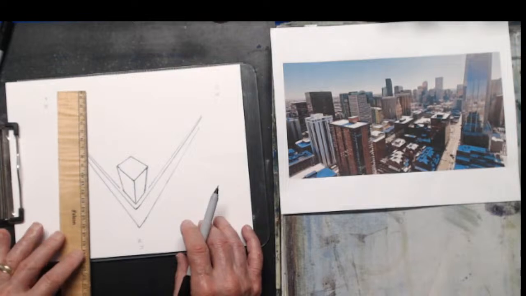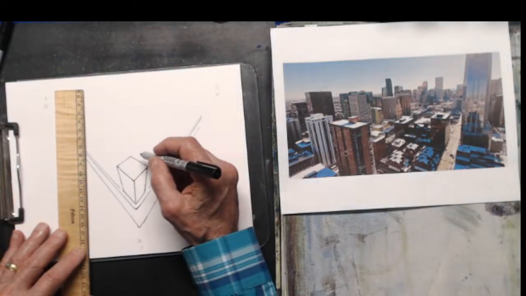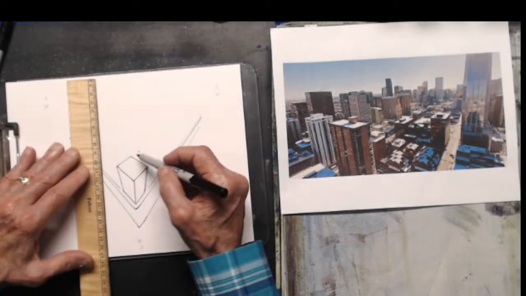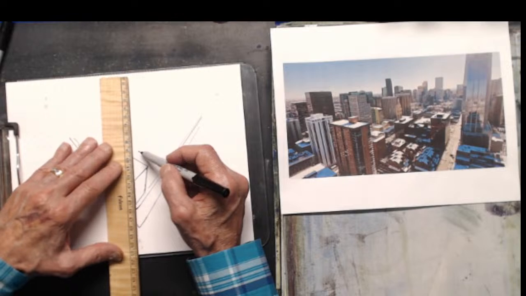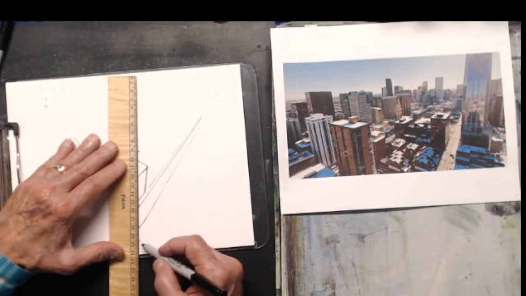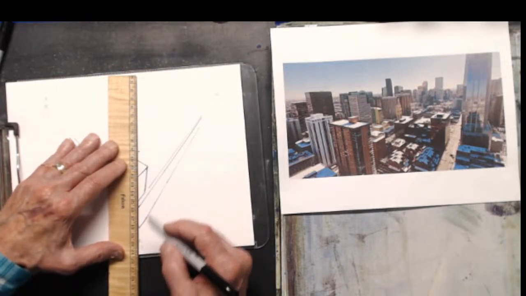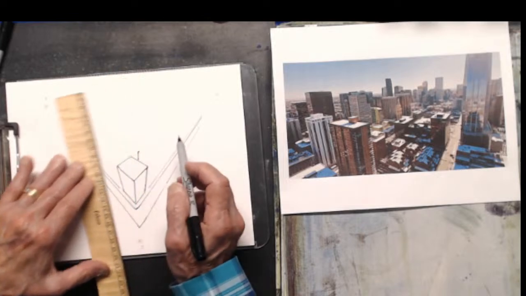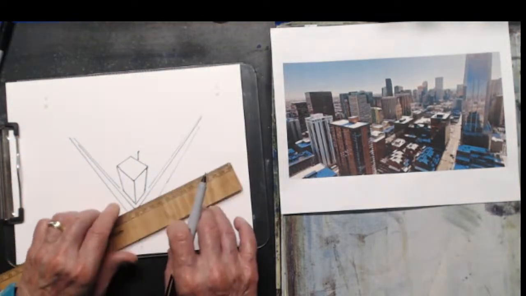Now, let's put another building in. Let's say I got a building here behind this building. So let's say I got to start here. Let me just start one mark. Now I've got it. Now this is the front. This is the side. So I got to start with a viewpoint here, number 3. And then I'll get the sides.